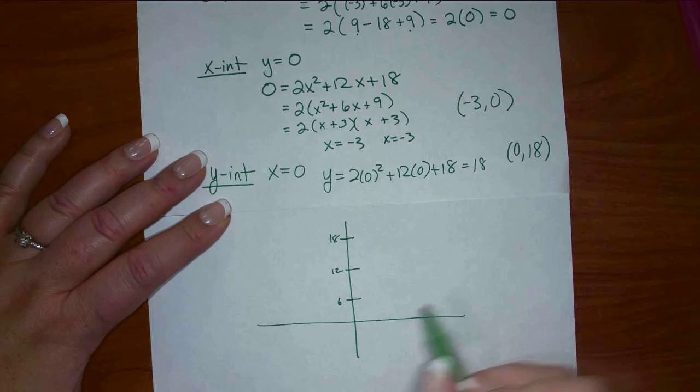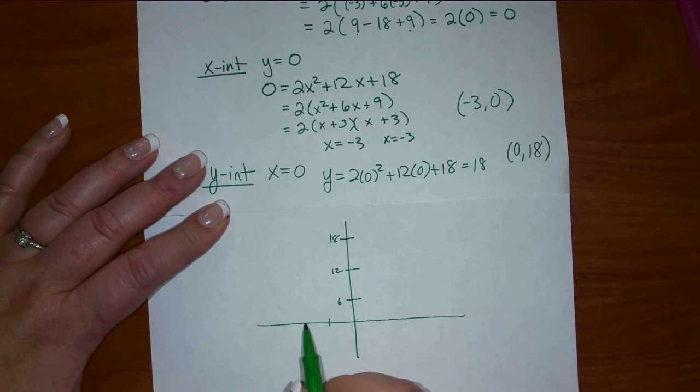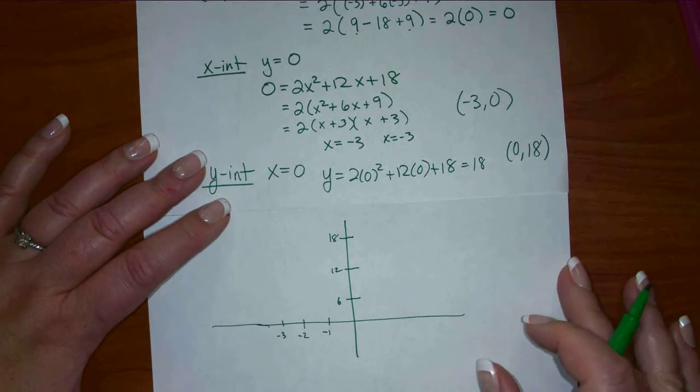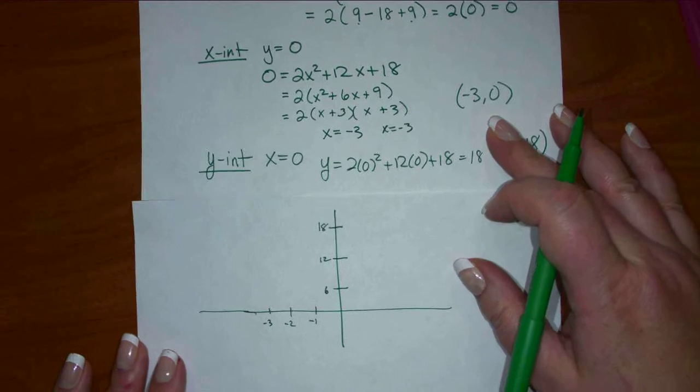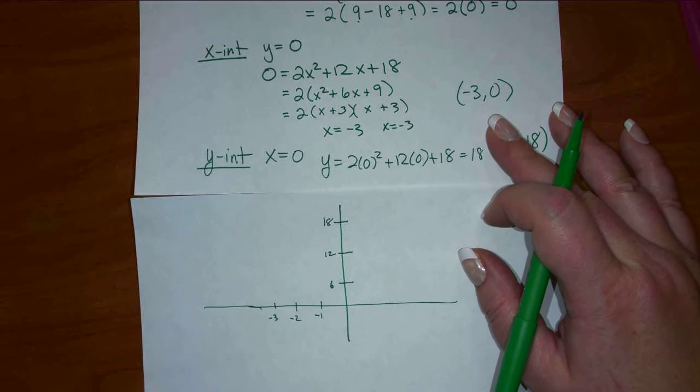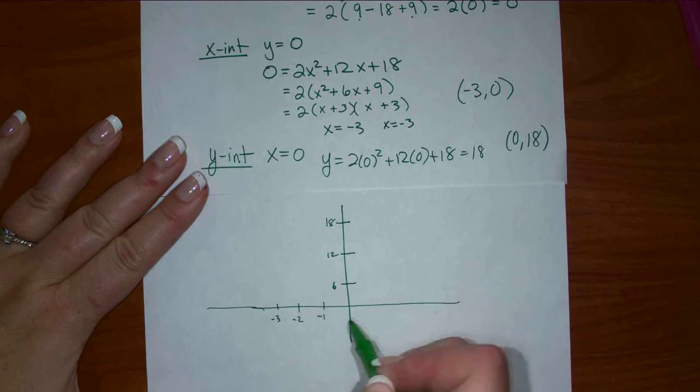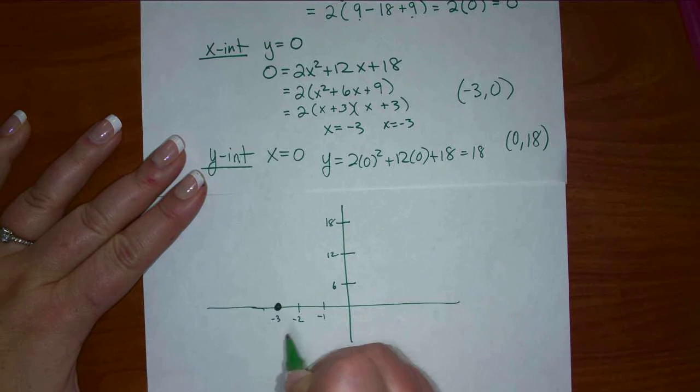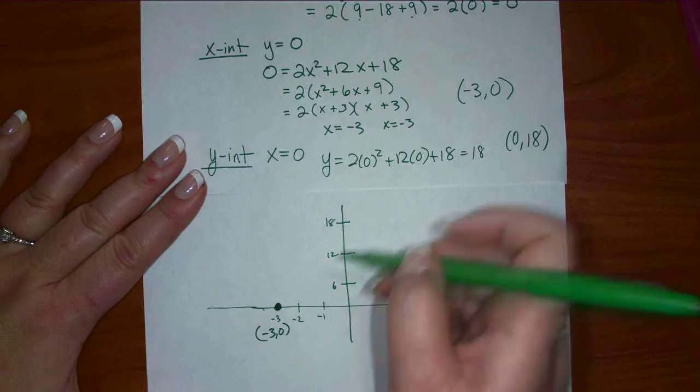And -3. Again, the scale doesn't have to be the same. It just has to be spaced out enough that you can see all the parts. So -3, 0, here, this is our vertex. And then the other point is here.